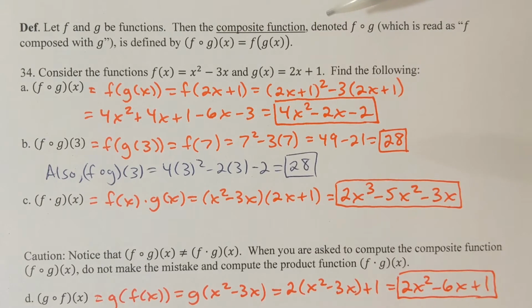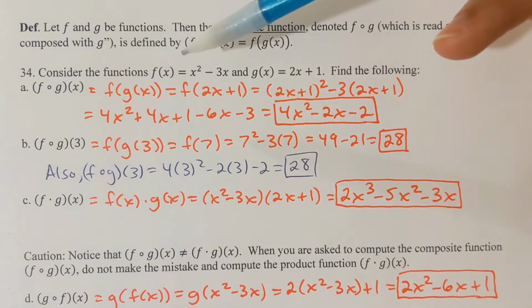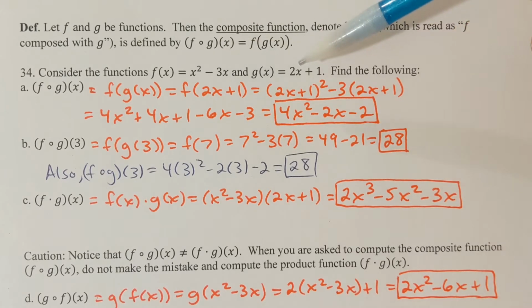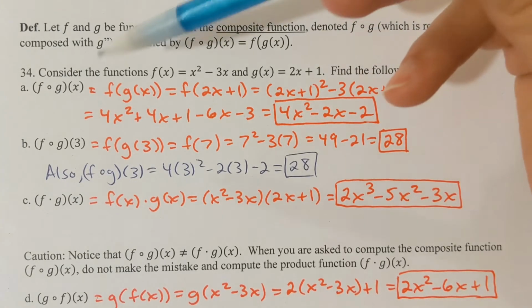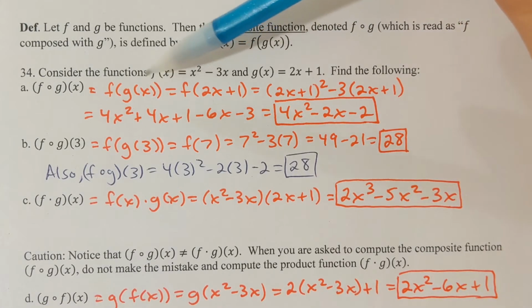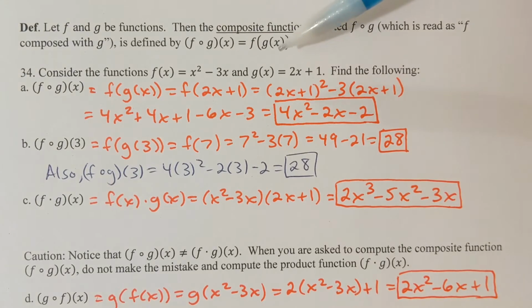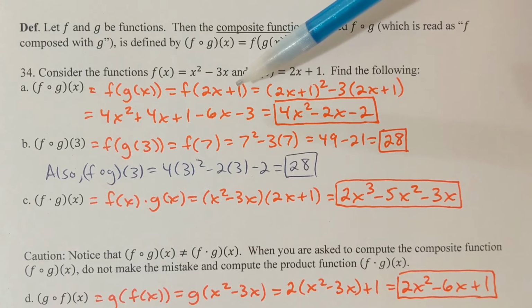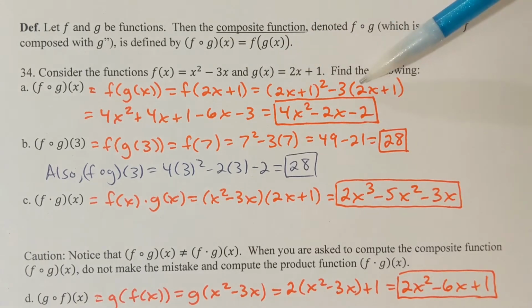Let's take a look at problem 34. We have f of x is x squared minus 3x and g of x is 2x plus 1. Okay, part A, we're going to compute f composed g of x. Well, by definition, that means I need to plug g into f. G is 2x plus 1. Okay, so everywhere that I see an x in f, there's two of them, I need to replace those with 2x plus 1. And so I've done that on the next line.